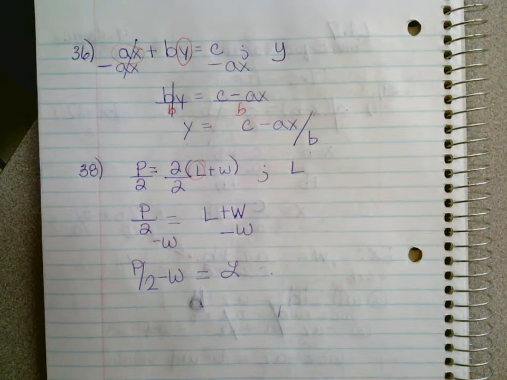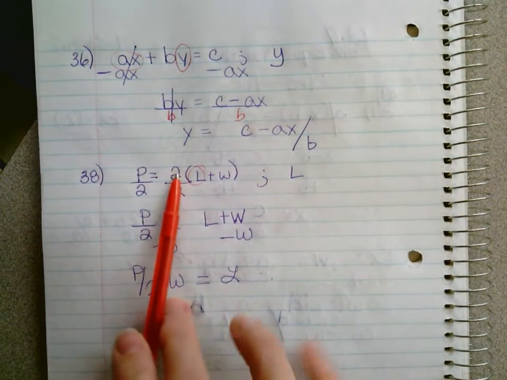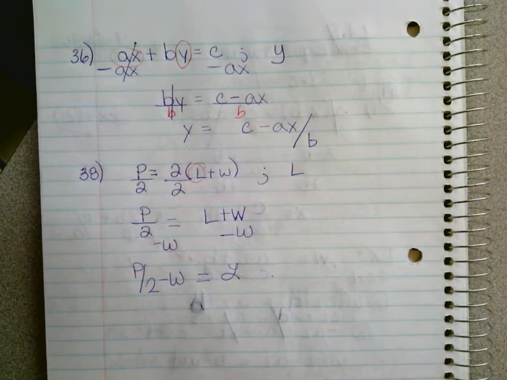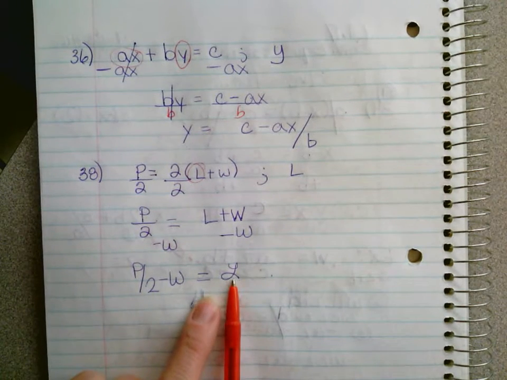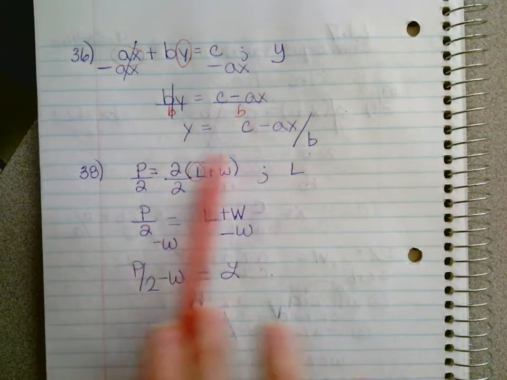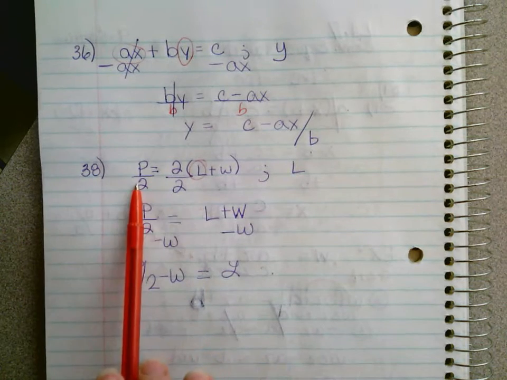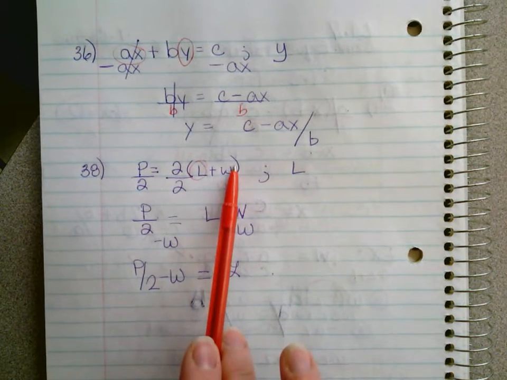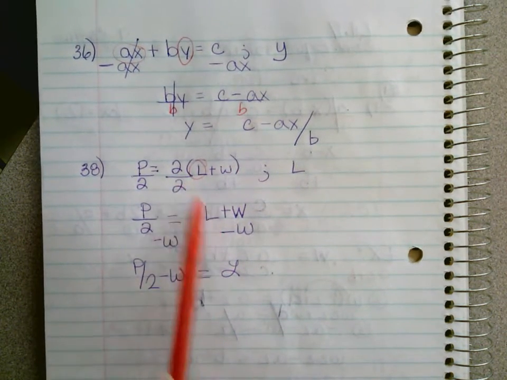Always think about undoing the action that they're wanting you to do. That's how you can work your way backwards to what you want. Like right now, they're saying this is the result of 2 times that. Well, I want to back up until I get L by itself.